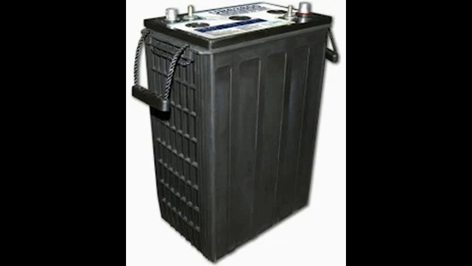The third type is the storage battery. Storage batteries tend to be large and heavy, especially back in the lead acid days. And their name kind of sums up their purpose. They're used in the solar industry, railroads, phone companies, so forth, industries that need power storage for backup purposes or to operate in remote locations.